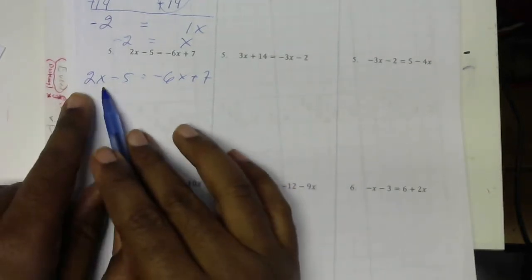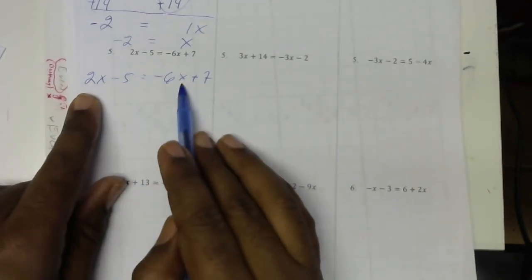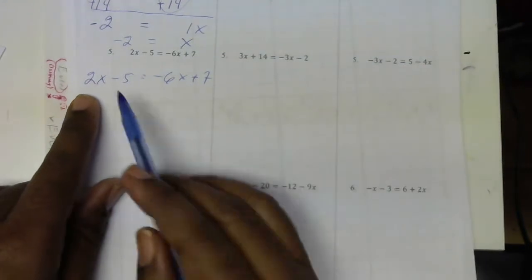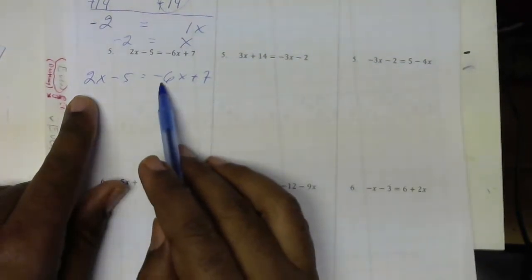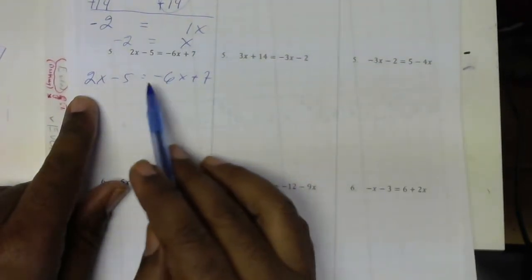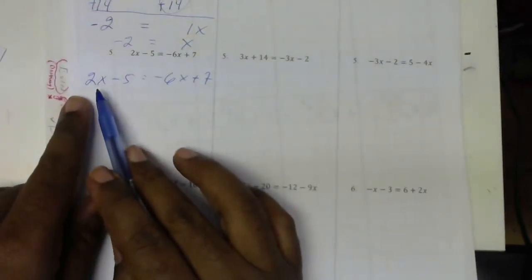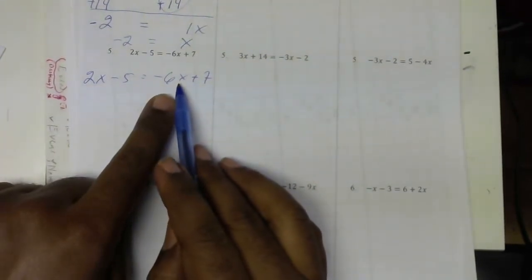This is having 2 x's. This is missing 6 x's. Or if you think of them as money, this is having $2, but this is missing $6. It's worse to be missing $6 than to have $2. So this is the side that we're going to get rid of.